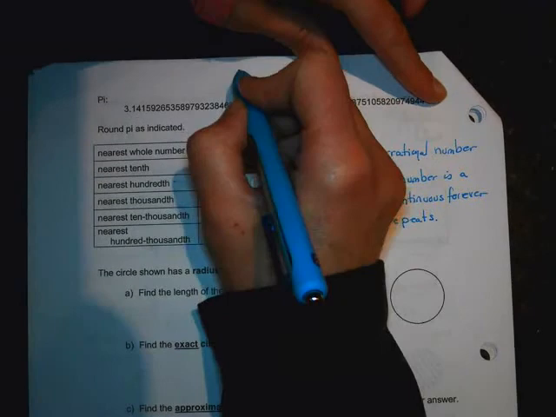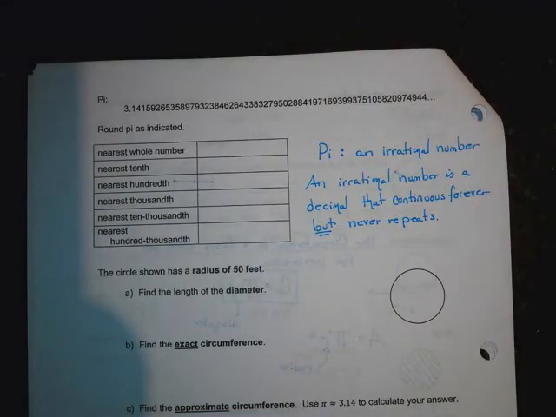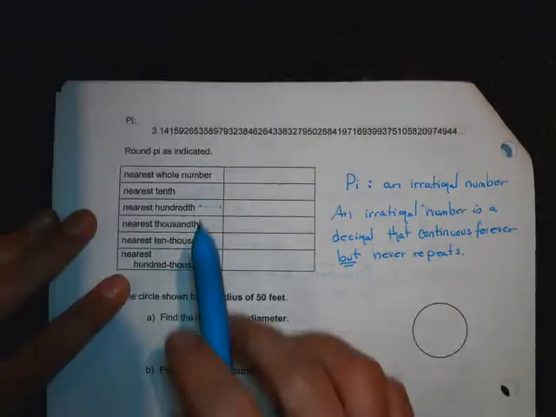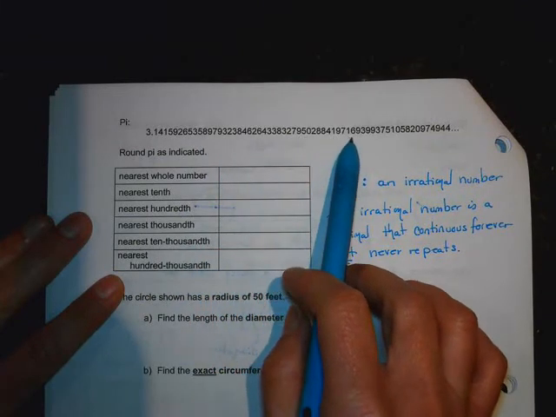The never repeat part's the key one. Like we looked at 1/3 and it was 0.3333333333, so that repeats. Irrational numbers, look at this. It has no pattern, no repeating numbers or no repeating pattern.